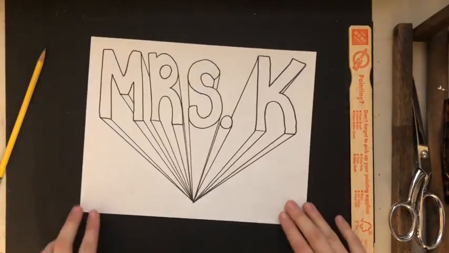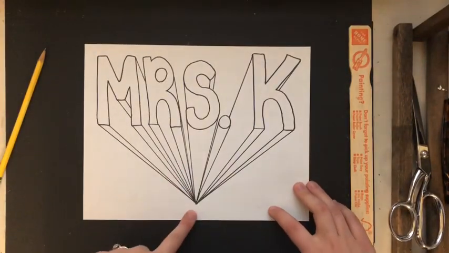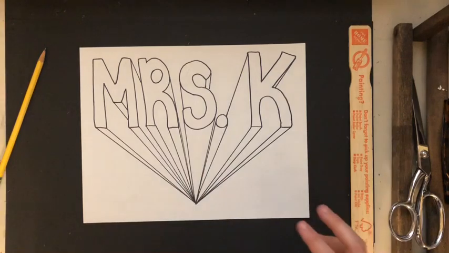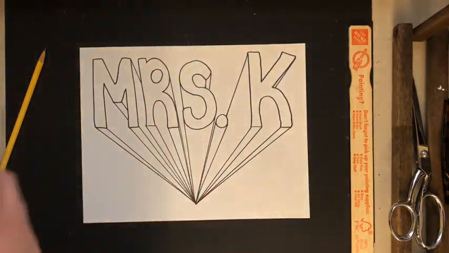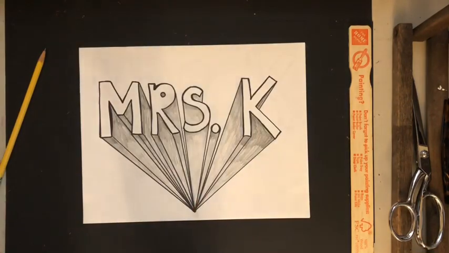Okay, so what I did was I Sharpied all of my lines that are going to the vanishing point, and then I went through, and if you saw, I erased extra pencil lines. So again, my first one, I just used black and white, and I kept it pencil. If that's what you want to do, that's totally fine.